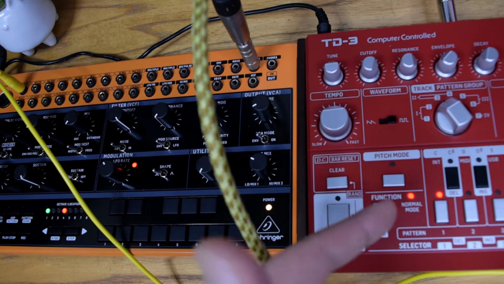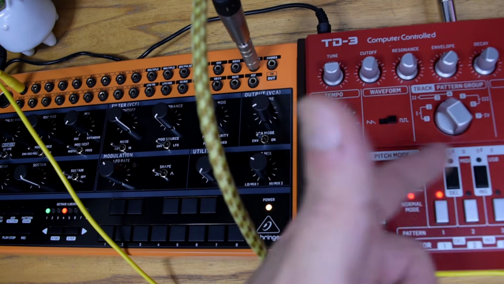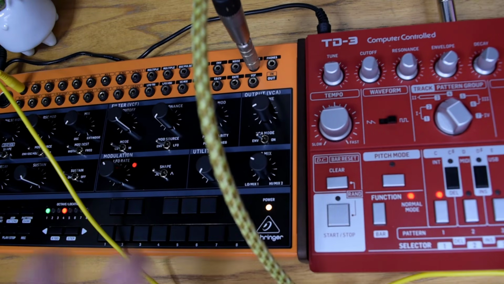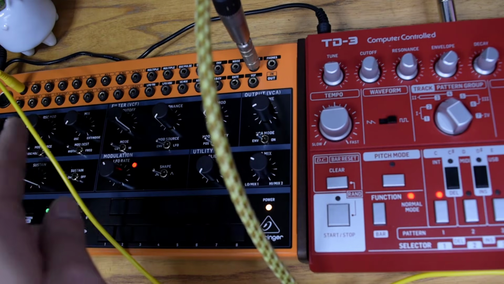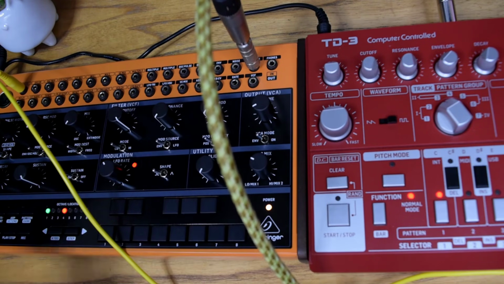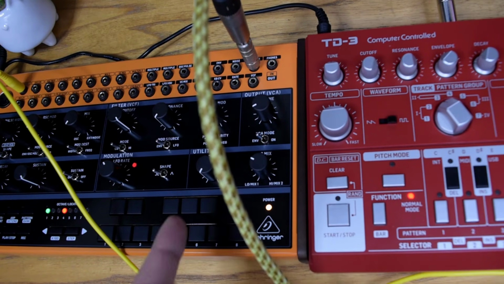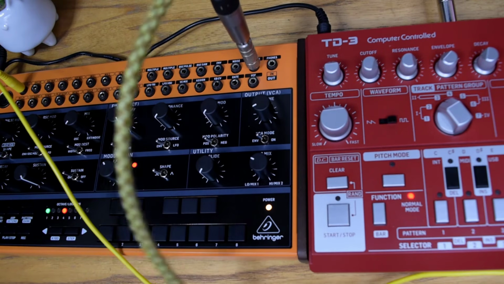So that CV out is going to export whatever preset, whatever we enter right here in terms of notes, and the control voltage is going to make the oscillators go through these frequencies. So we are doing the same here. That's the whole point of the CV out.